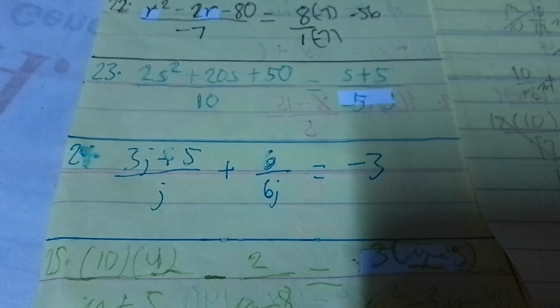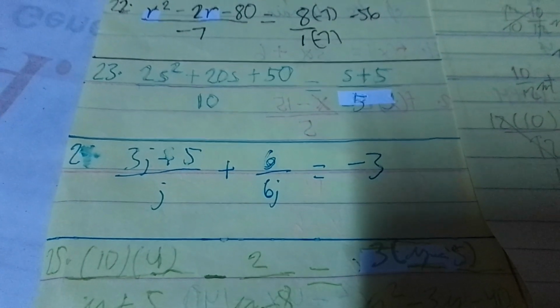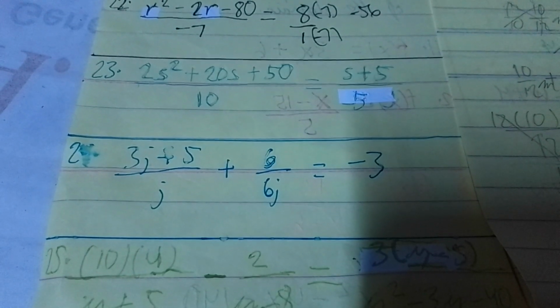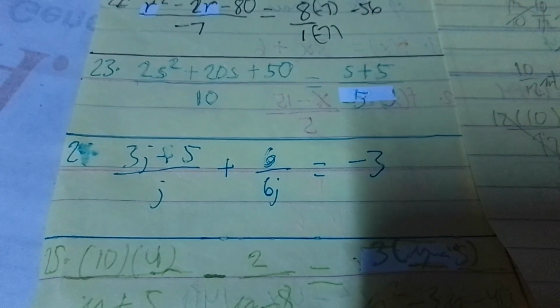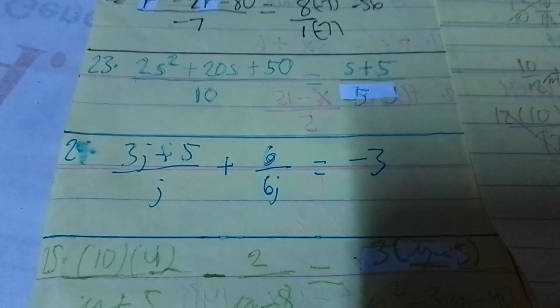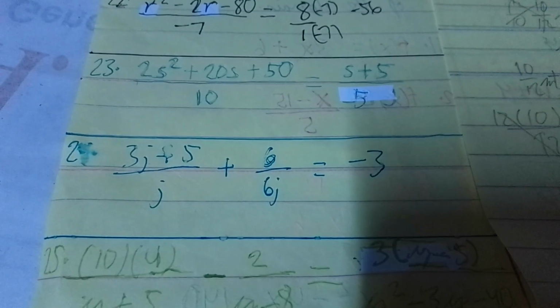(3j + 5)/j + 6/j = -3. Now, this is already the real challenge. This is already the time when the real LCD must be applied. So how do you solve for the value of x? How do you solve for x? How do you solve for j? Let's write the equation and see how we're going to do it.